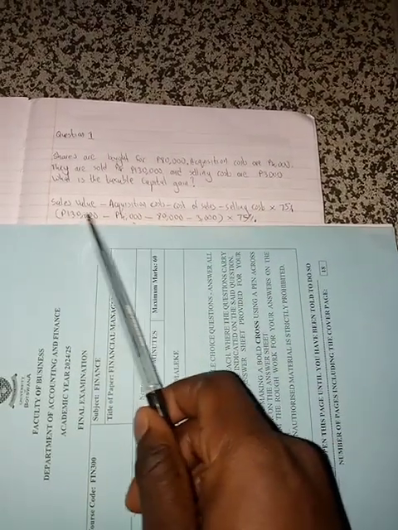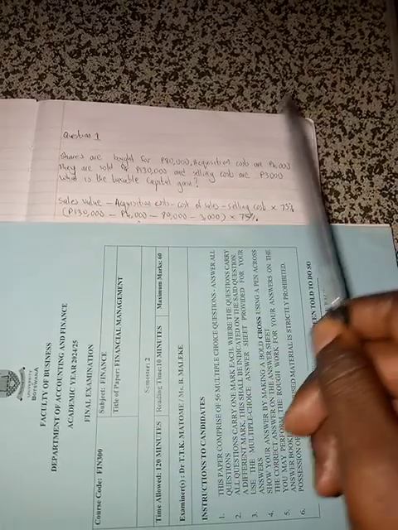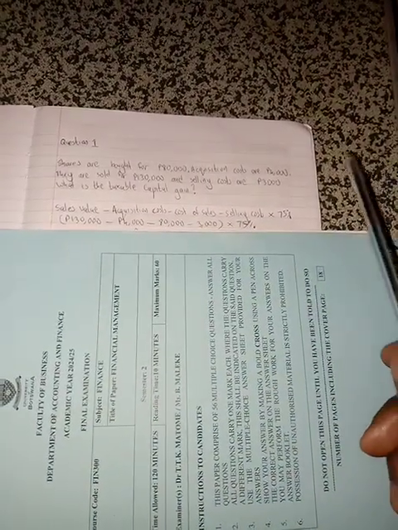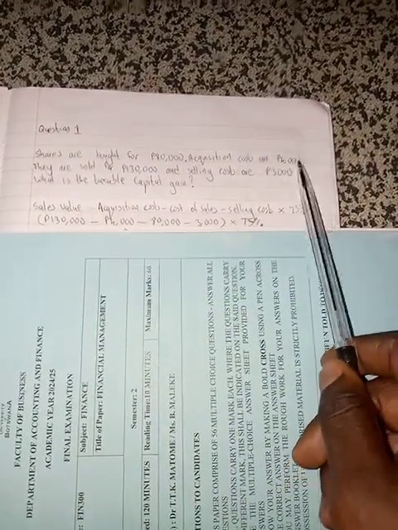That's our total acquisition cost. And then we subtract our selling costs. We are told from the question that the selling costs are 3,000.